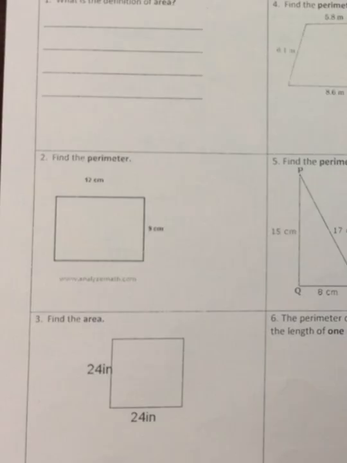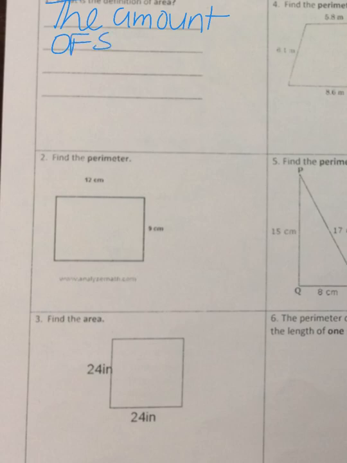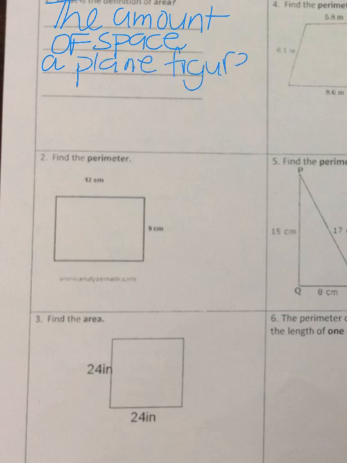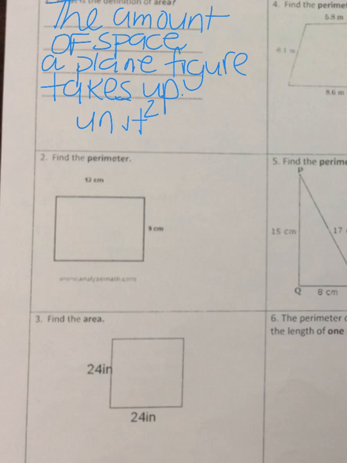Number 1, what is the definition of area? The definition of area is the amount of space a plane figure takes up. And it's measured in square units. So how many 1 by 1 unit squares it takes to cover a plane figure.